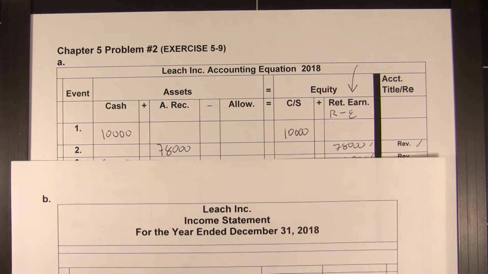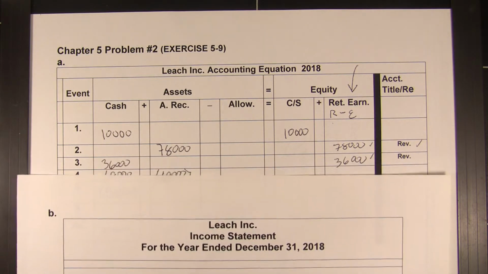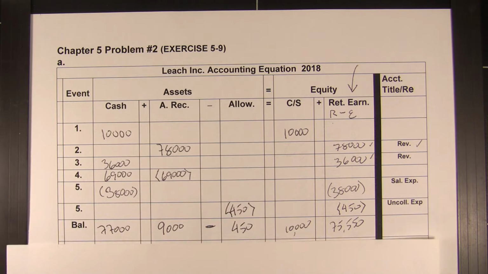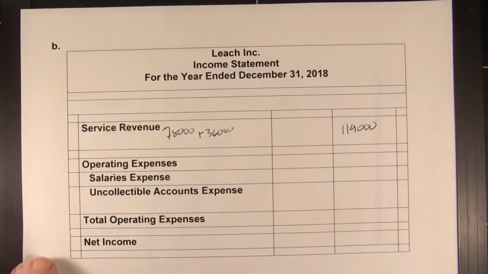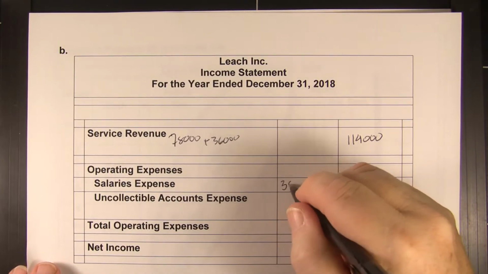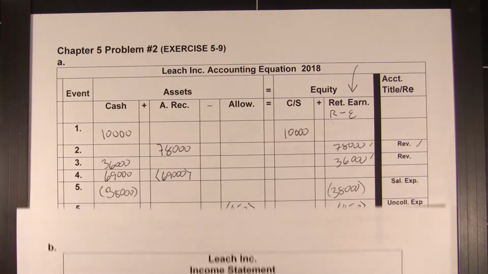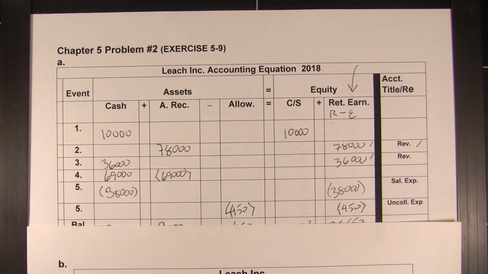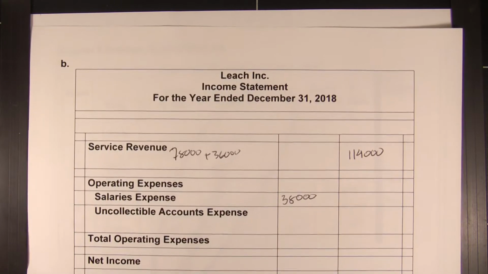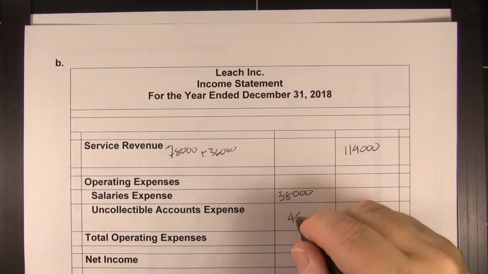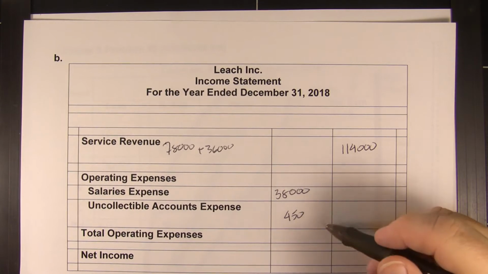The next thing we have to do is look at our salaries, or all our expenses. We have two. We have 38,000 for salaries expense, and we have 450 of what's called bad debt expense, or uncollectible accounts expense. This was where we put aside the money in case we didn't collect everything. Notice I'm not using negatives here.